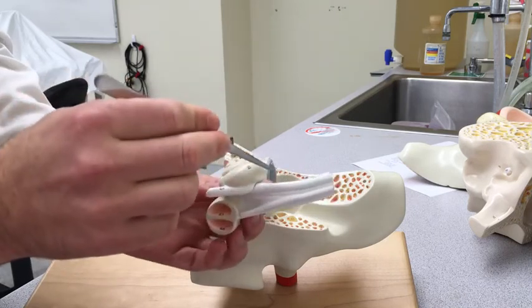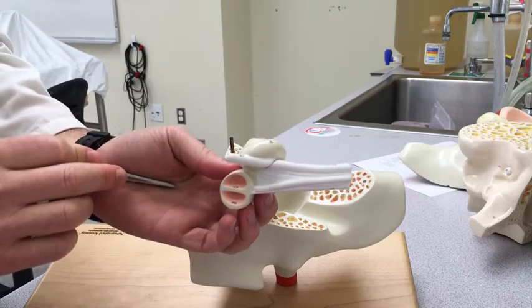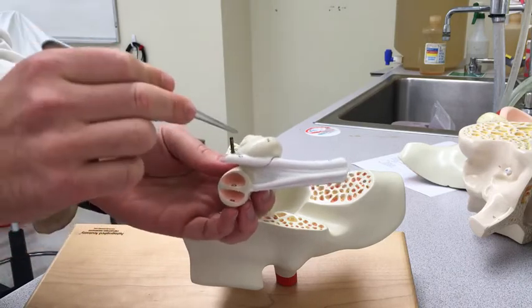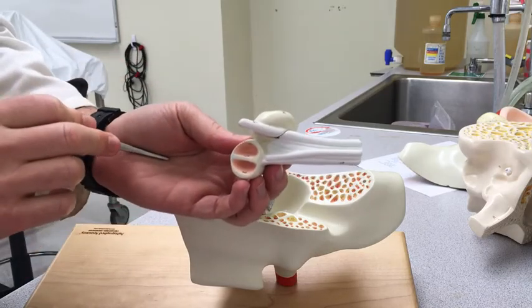And then over here, this is the innervation for the ear. So this is cranial nerve 8, or the vestibular cochlear nerve, and the portion going to the cochlea is the cochlear nerve, and the portion going to the vestibule is the vestibular nerve.